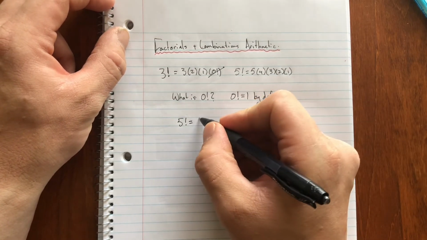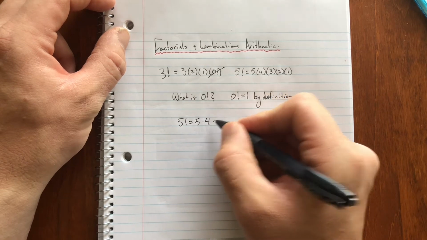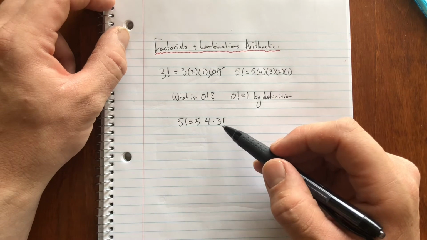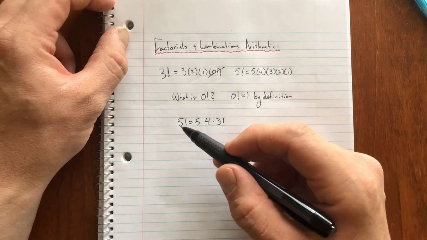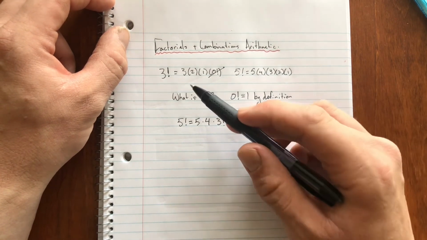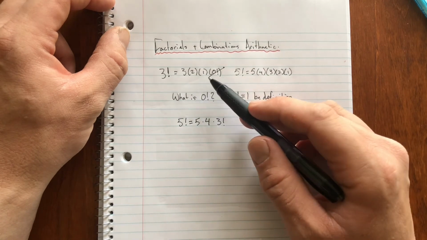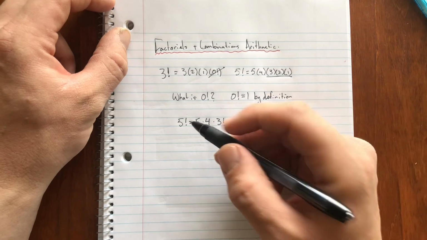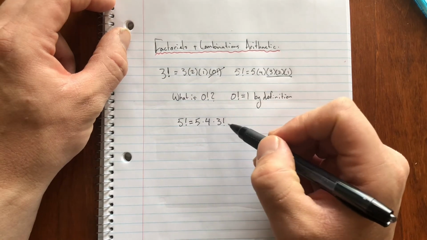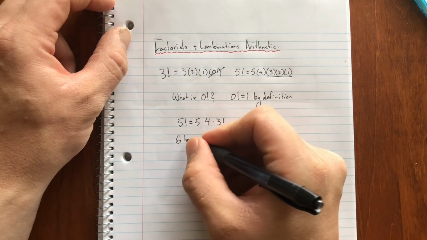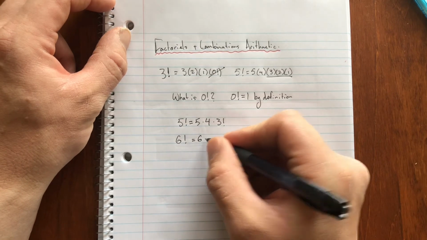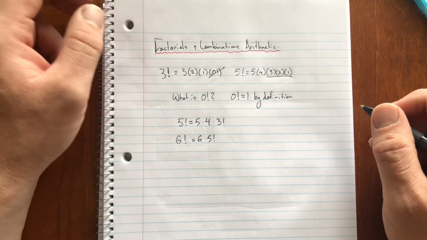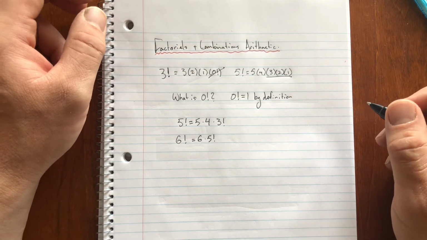Another interesting thing about factorials is suppose you had 5 factorial, which we have up here. We could write this as 5 times 4 times 3 factorial, because every factorial is contained within every larger factorial. See how 3 factorial is 3 times 2 times 1, and that's contained in 5 factorial? So we would say that 5 factorial is 5 times 4 times 3 factorial, or we could say that 6 factorial is 6 times 5 factorial.